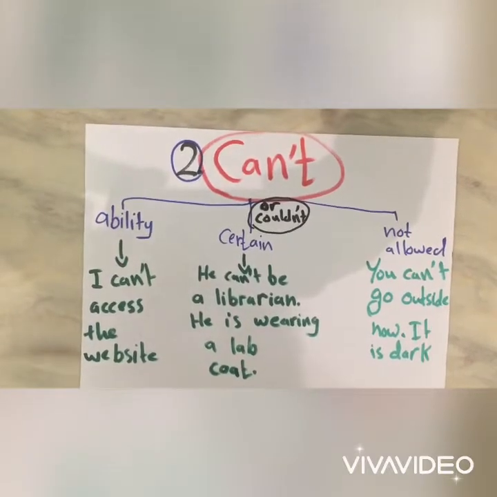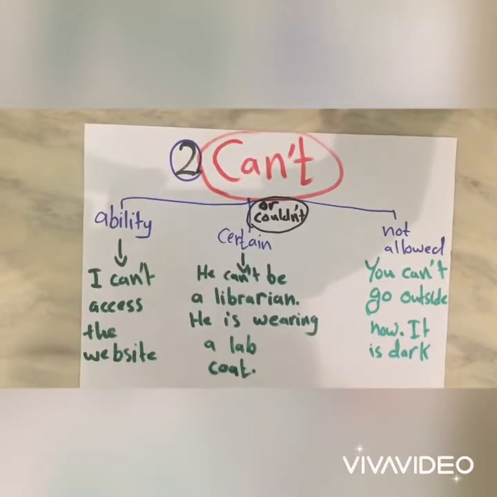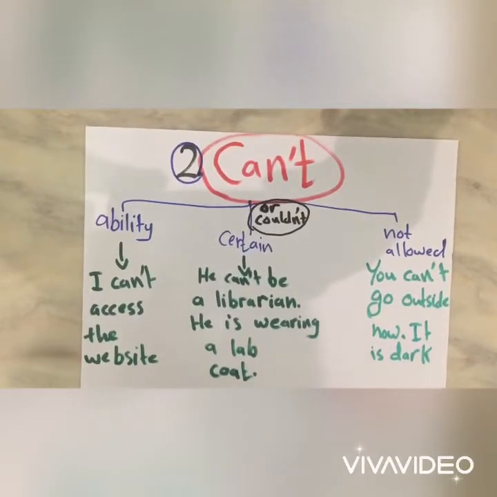The third use is when you're not allowed to do something, we use the modal can't. You can't go outside now, it is dark.